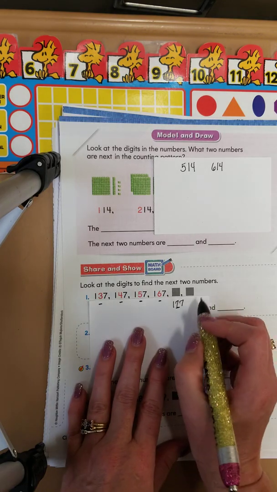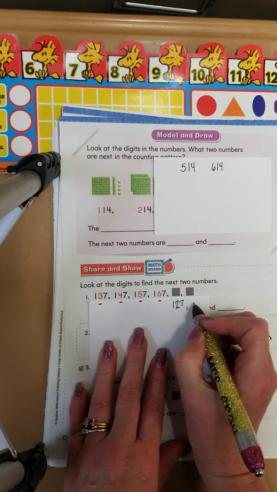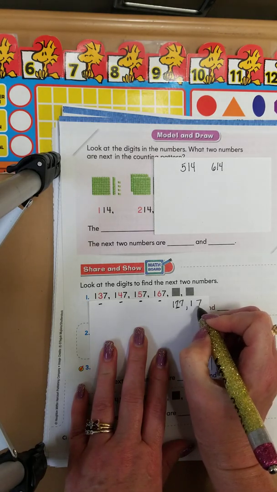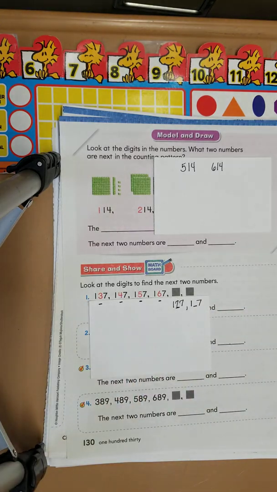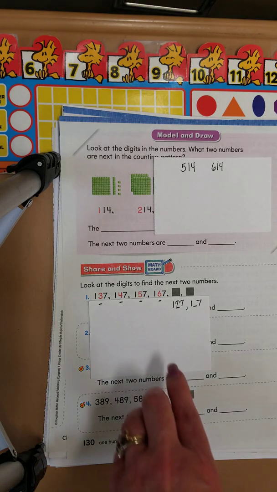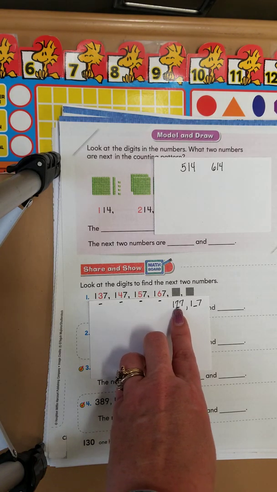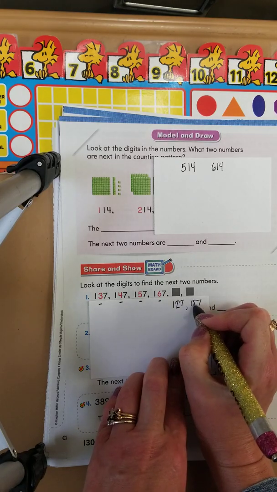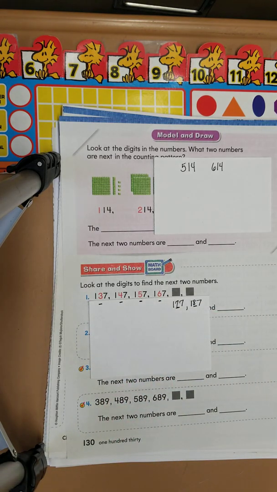Then if we look at the last number in our pattern, the hundreds are going to stay the same. The 1s are going to stay the same. Again, it's the tens number that's changing. And in this one, we would change the 7 to an 8. So our pattern would be counting by tens, and our last number would be 187.